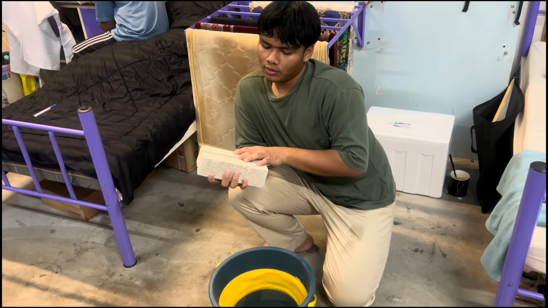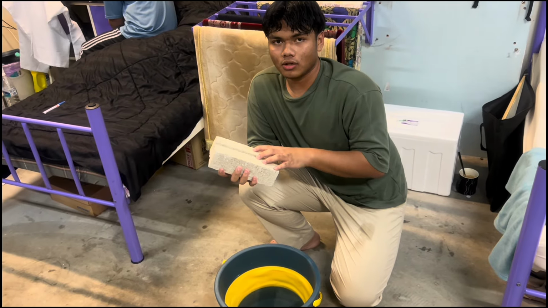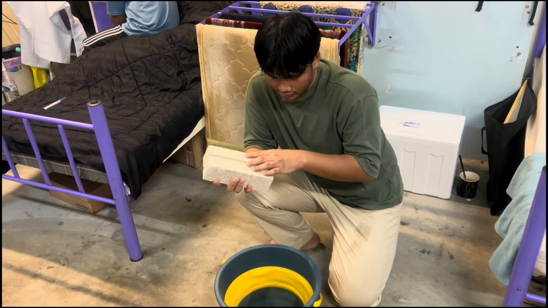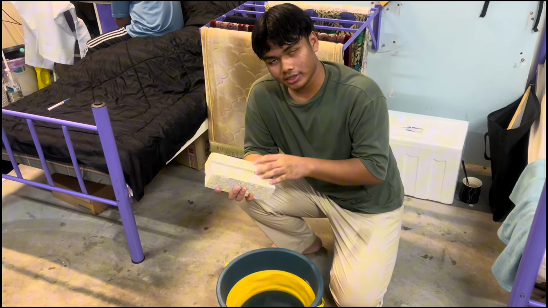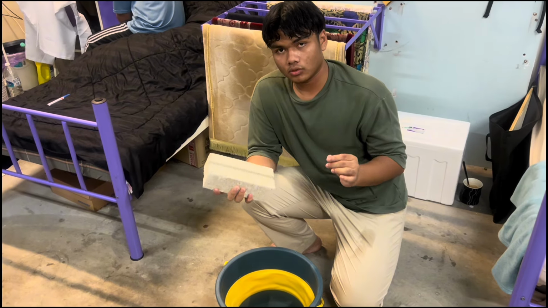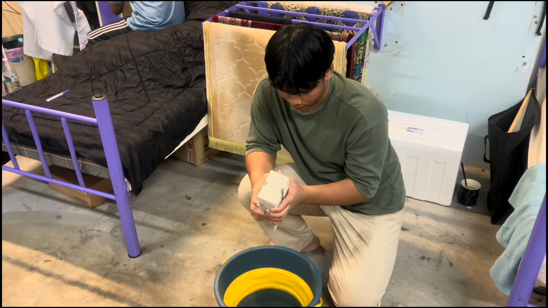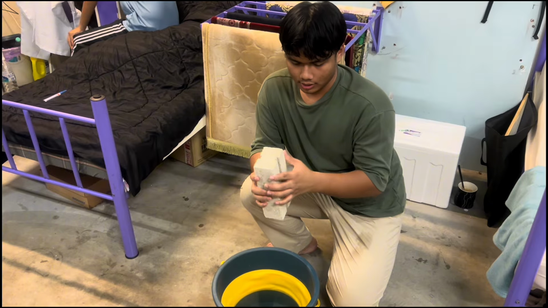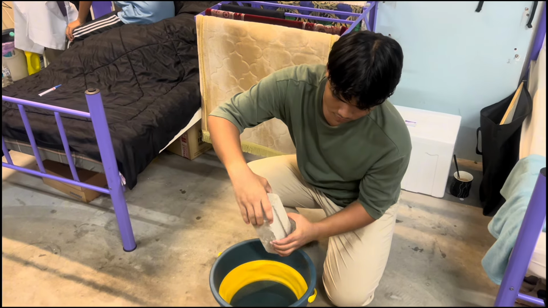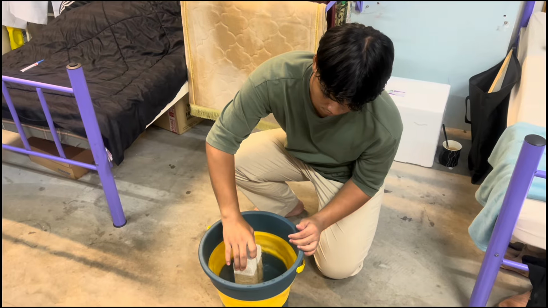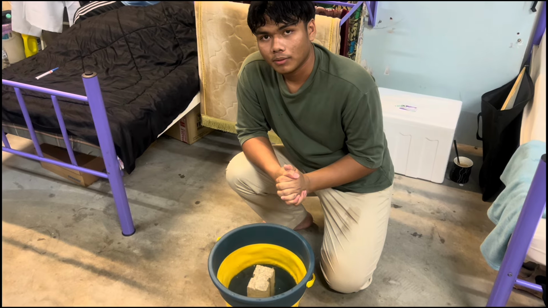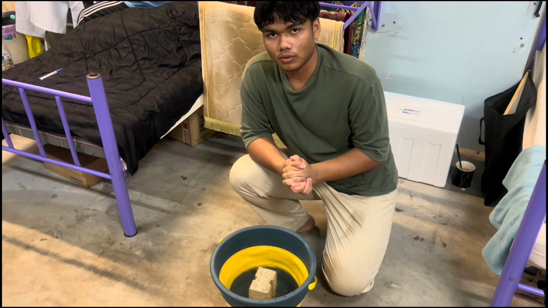Now, I am going to do a physical test on our sand bricks. The purpose of this test is to determine how much water a brick can absorb when it is soaked for 24 hours. So now, I'm going to put the bricks inside a bucket full of water. And now, the bricks have fully submerged into the water.